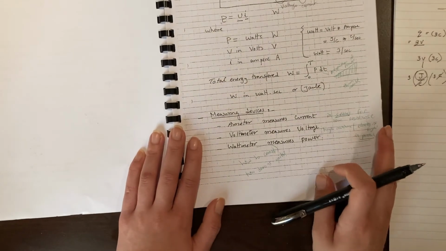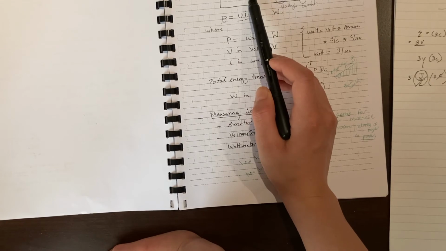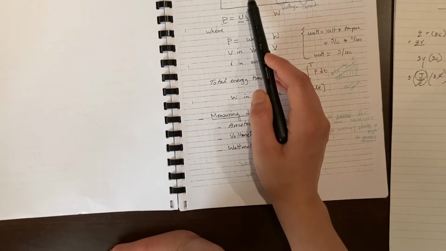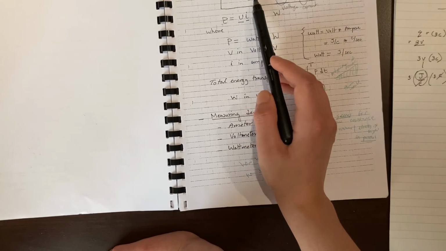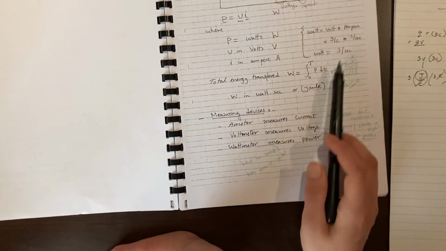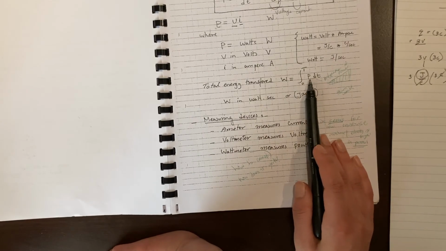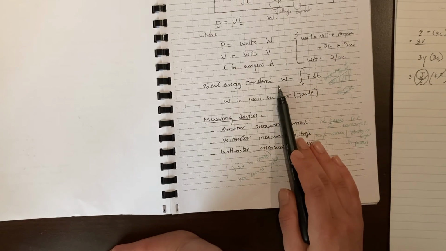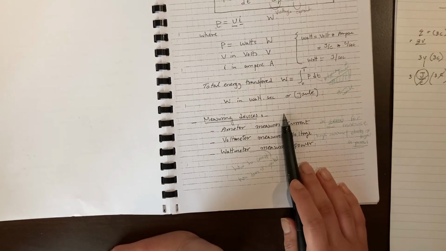Because power is the change of work per time, you can always get the work back by integrating the power with respect to time. So this is what we have here. If you integrate the power with respect to time, you will get back the work done in a specific time frame from 0 to t.